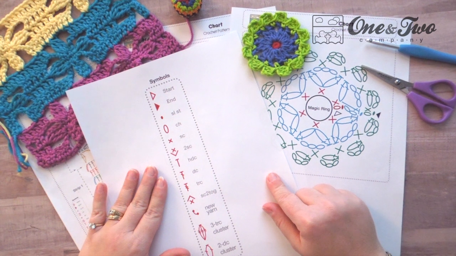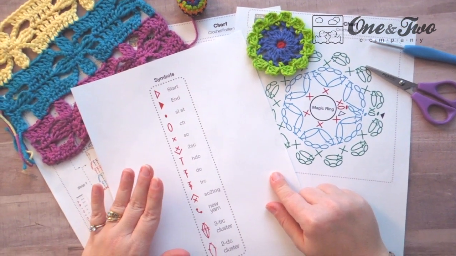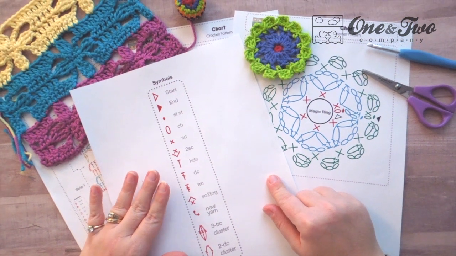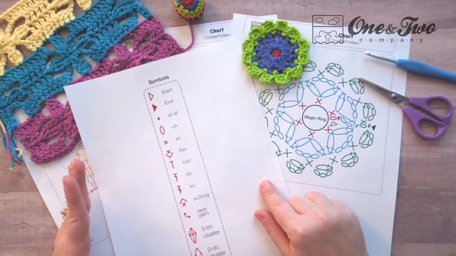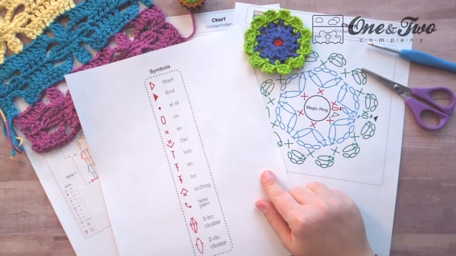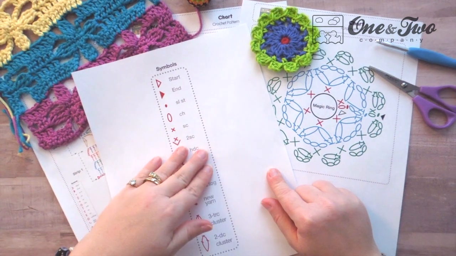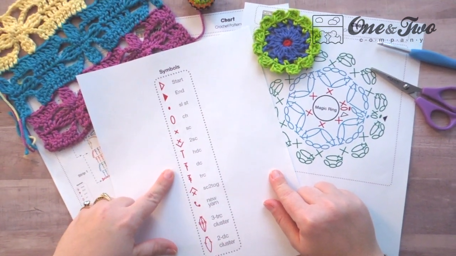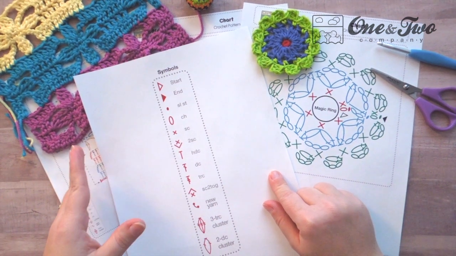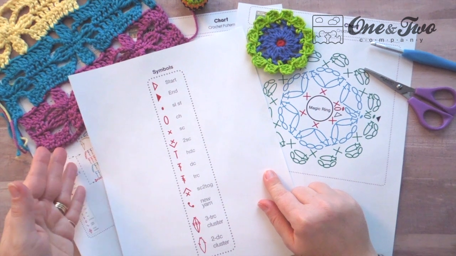Another thing you should always do is practice working from a chart that also has written directions. So 1 and 2 company patterns are actually really great for that because the beginning of the pattern starts out with the written direction, but if you continue to flip through towards the end of the pattern, you'll always find a chart to help you out with that. And you can go back and forth and reference to see where your stitches should go.